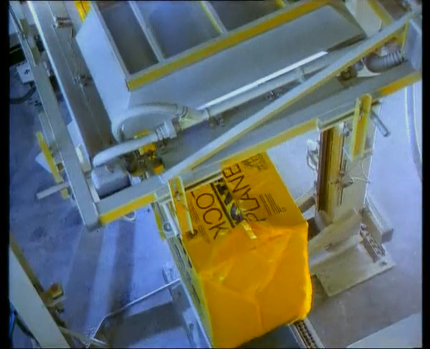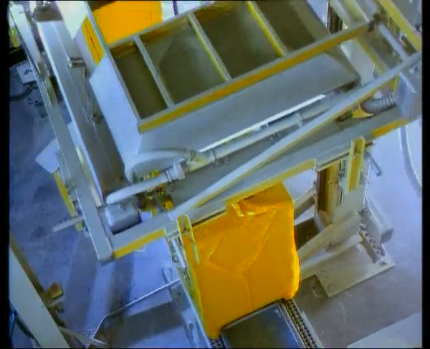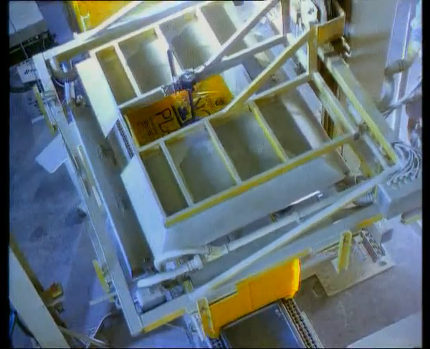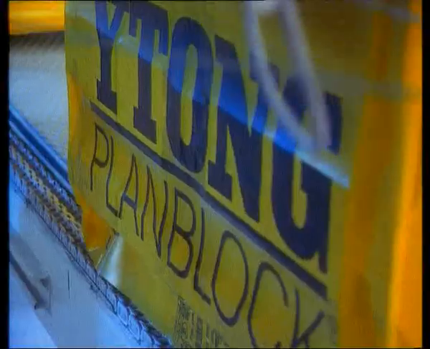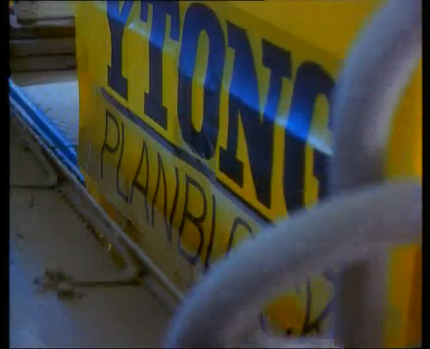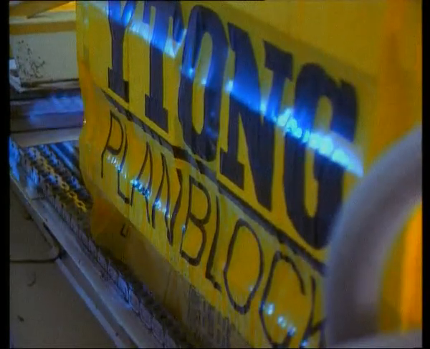It gives the package the necessary support for the transportation and protects the blocks from any weather influences. Moreover, the foil is an excellent advertising medium.